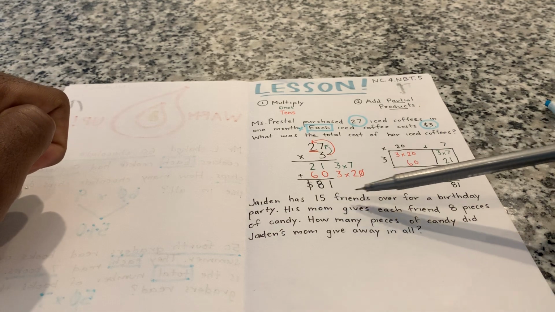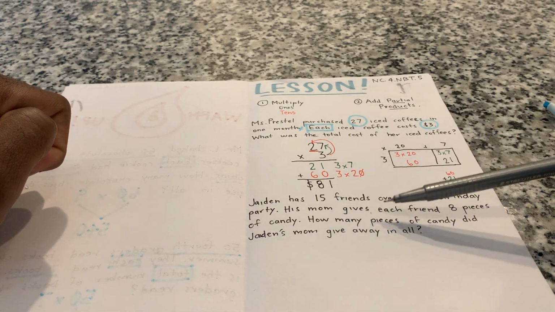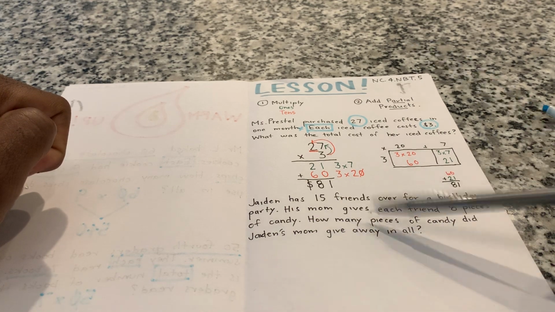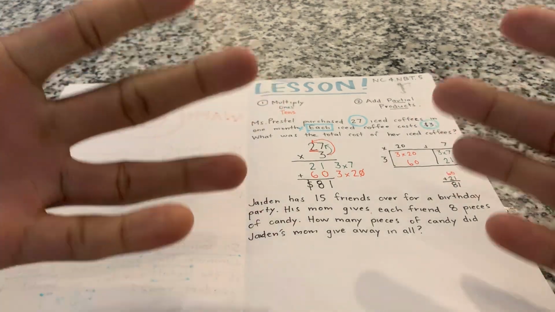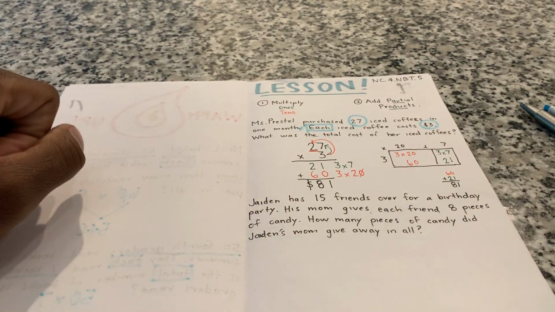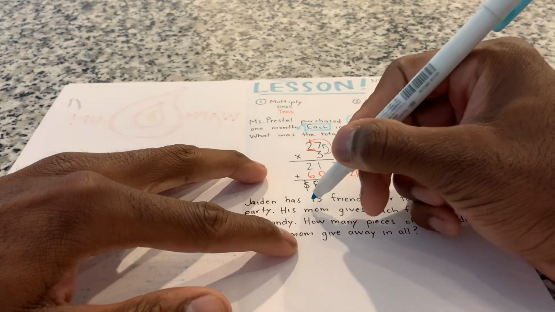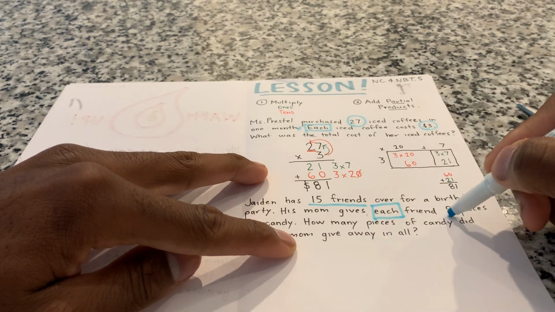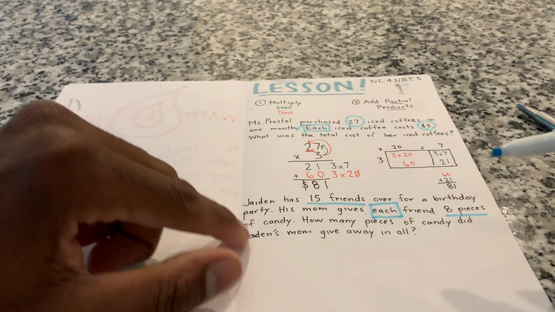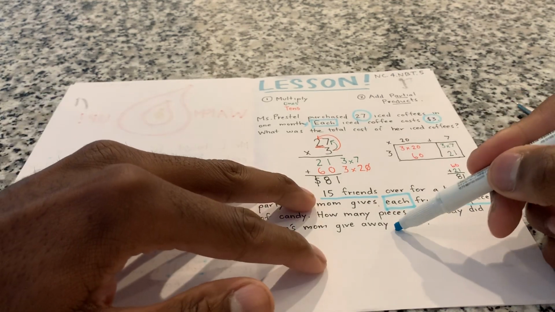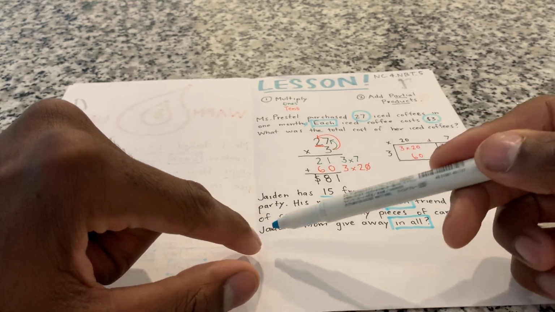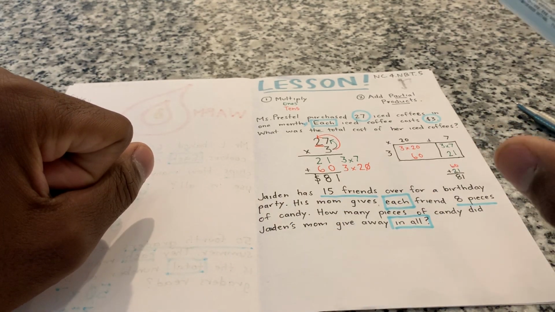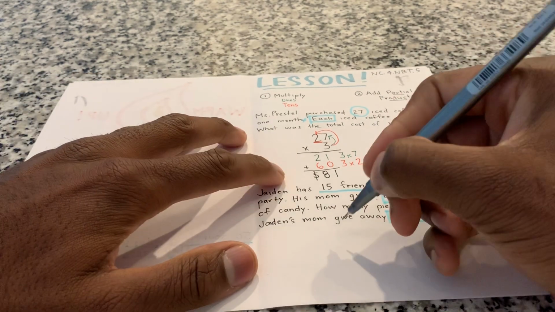Jaden has 15 friends over for a birthday party. His mom gives each friend 8 pieces of candy. How many pieces of candy did Jaden's mom give away in all? There's a few things here that we might use as our clue words. I see that he had 15 friends over, and his mom gave each friend 8 pieces of candy. So once again, I do see in all here. So I could say 8 plus 8 plus 8 plus 8, and that would be repeated addition, but we're going to make it nice and quick and be efficient. We're going to use multiplication here.